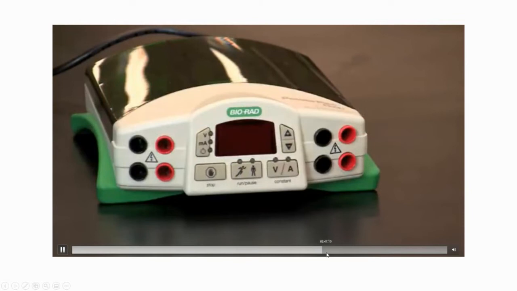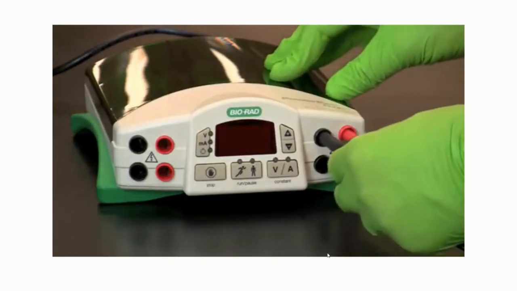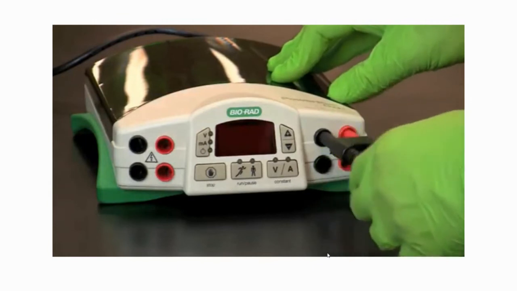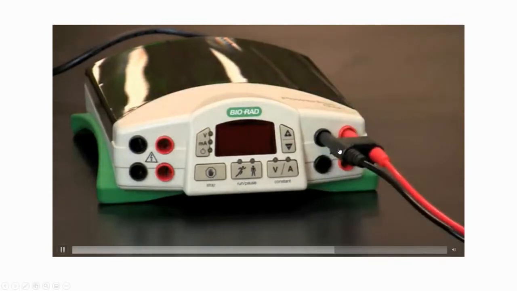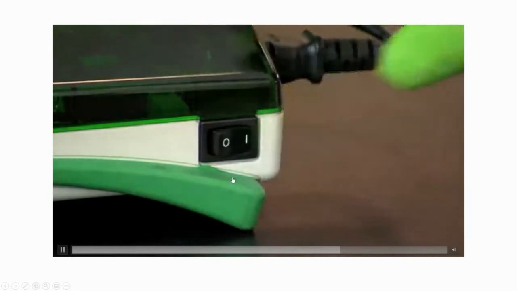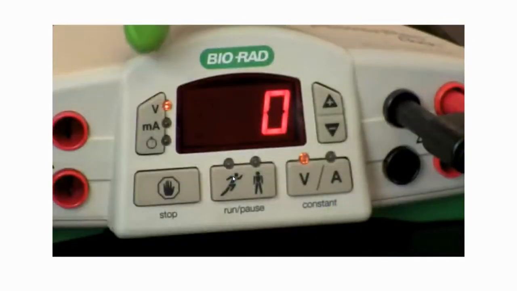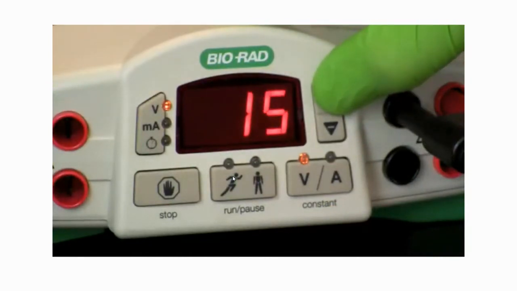Connect the electrodes to the power supply, again making certain the electrodes match the terminals on the power supply, red to red and black to black. Black is negative, red is positive. Switch the power supply on, then set the correct constant voltage for running the samples. See your lab protocol for this information.